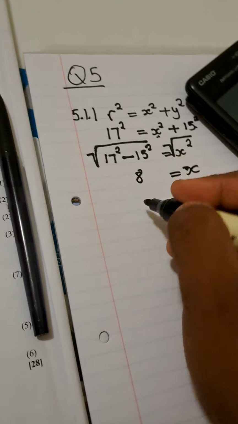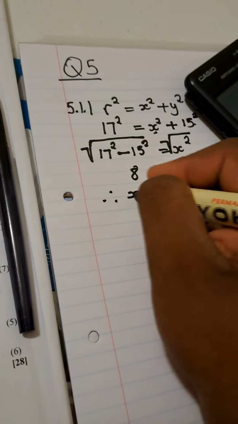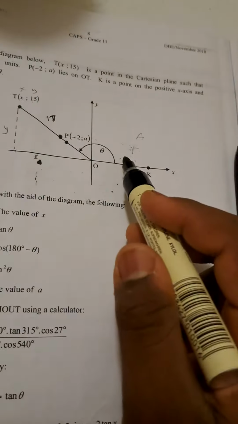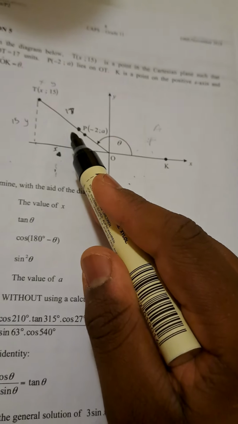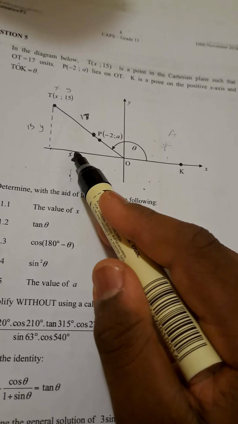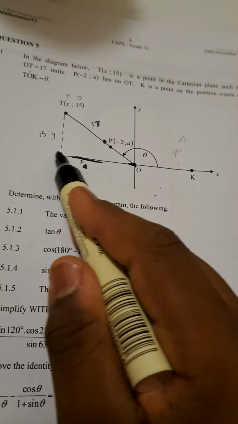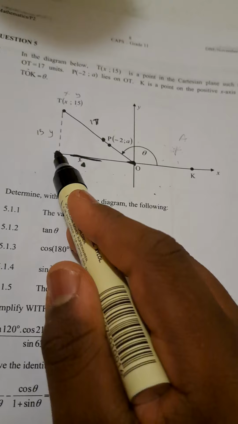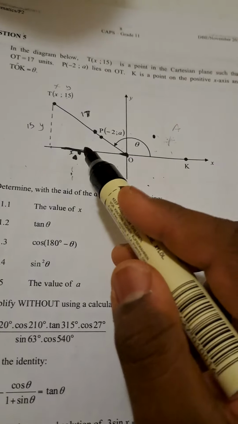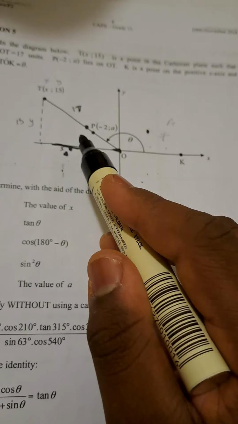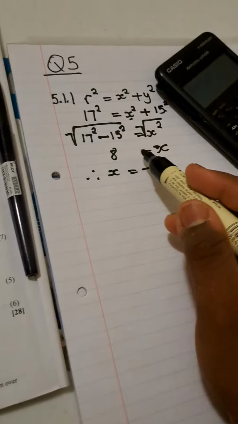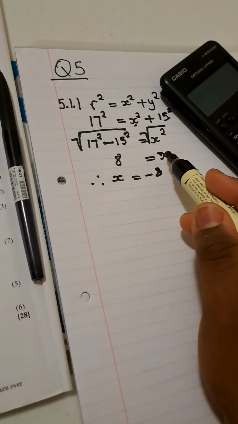But you're gonna say therefore x is equal to negative 8. The reason I'm saying negative 8 is that this triangle was drawn in the second quadrant. In the second quadrant my x value is negative because it's going to the left. You must know that diagram where everything is positive here, and on the second quadrant the x value is negative.